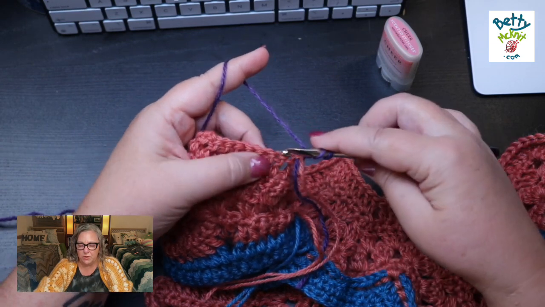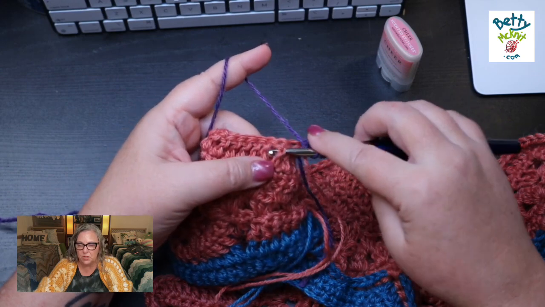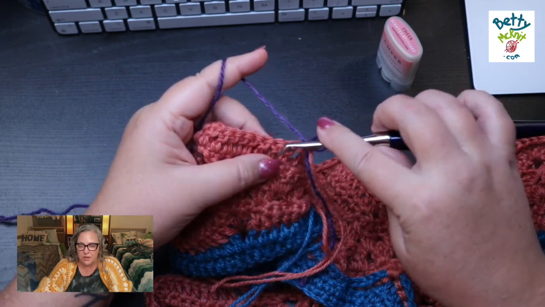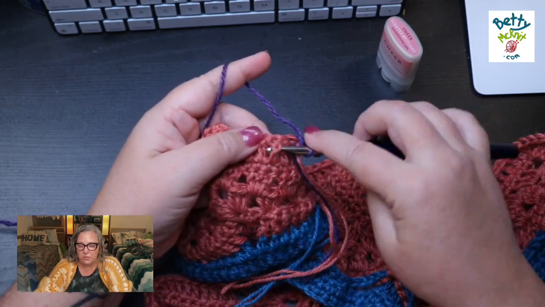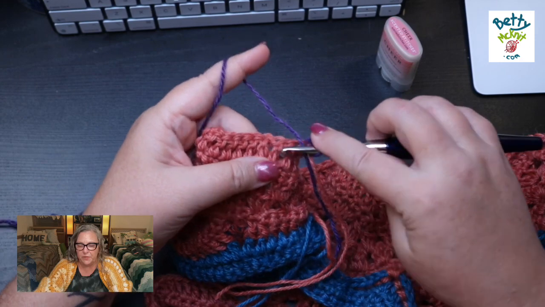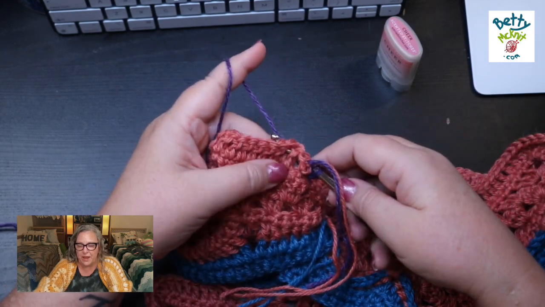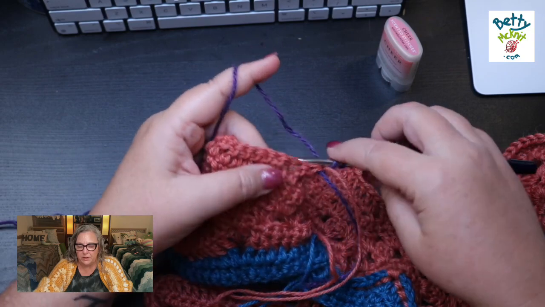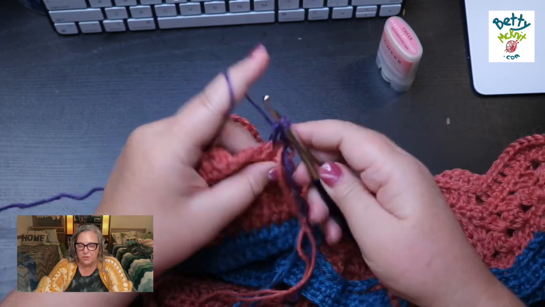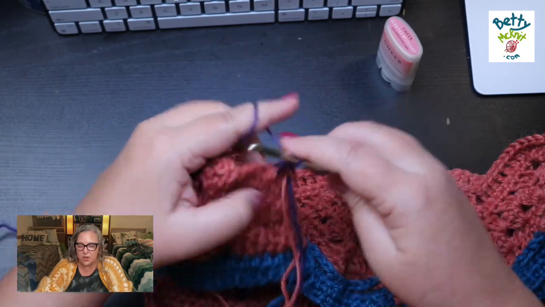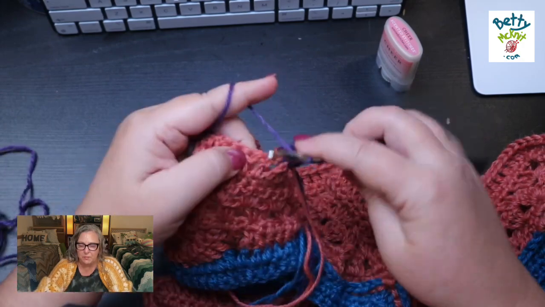When you do a front post double crochet, you work around the post of the stitch instead of into the top of the stitch. Front post, I work from the front. If I were doing back post, I'd do the same thing, but I'd work from the back. But this is front post. So from the front, I'm working around the post of the stitch. There's going to be 8 of them going up.